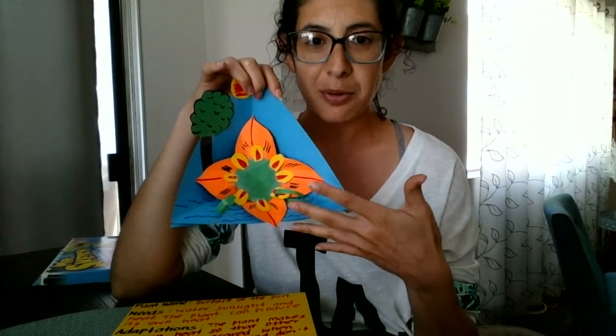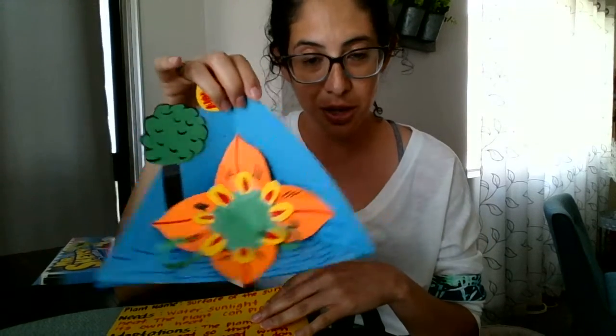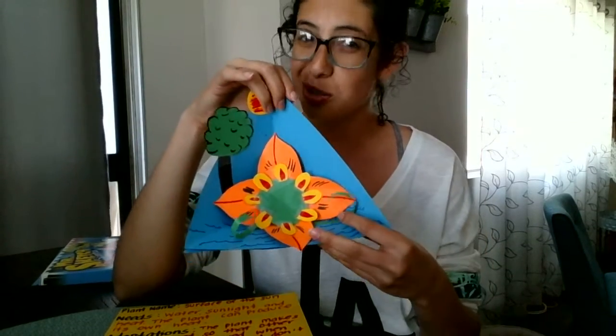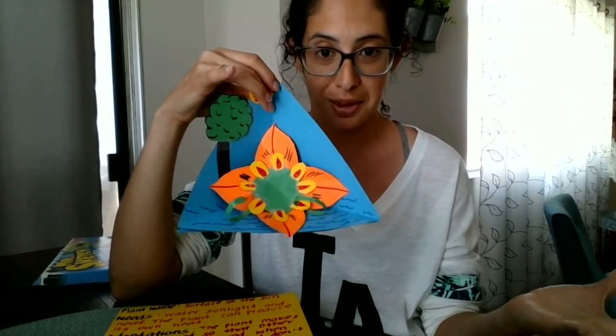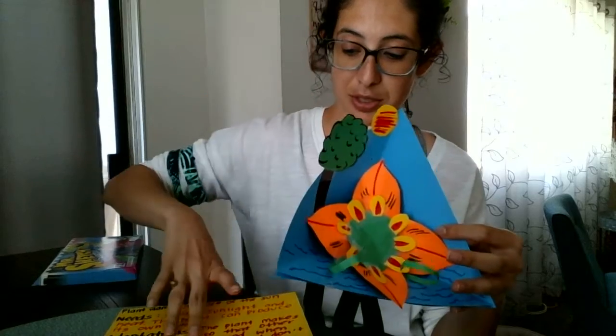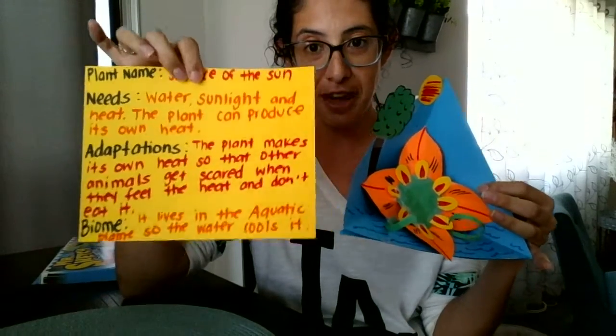The plant produces its own heat to protect itself, but when it does that to protect itself from animals that want to eat it, it can get too hot sometimes. So it lives in the aquatic biome so that the water can also help keep it cool, so that the plant doesn't get too hot and die. So that's my fact sheet right there.